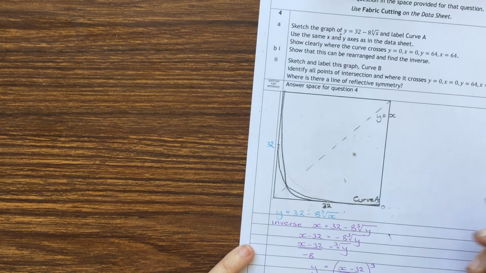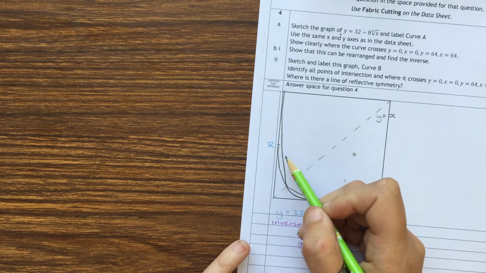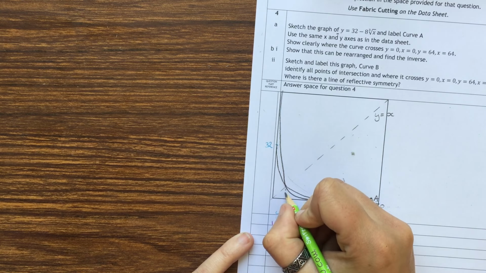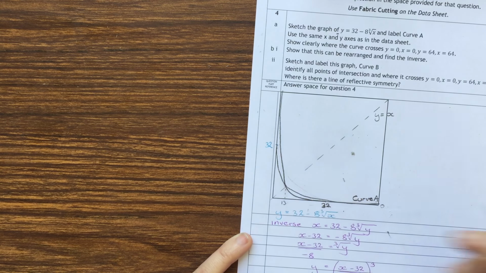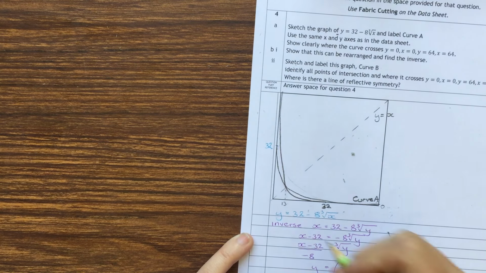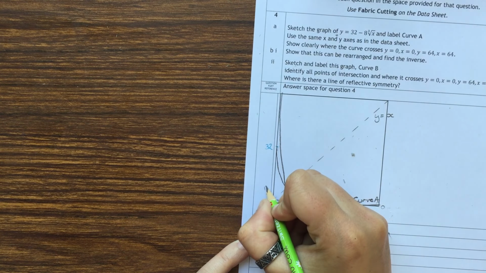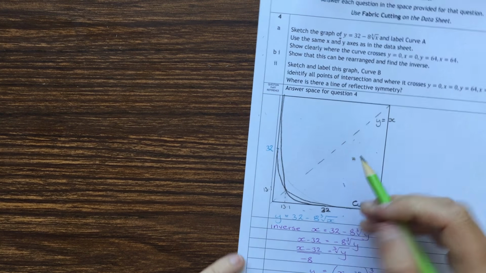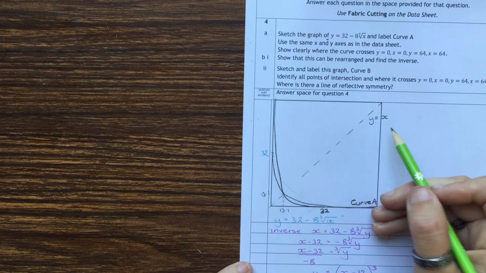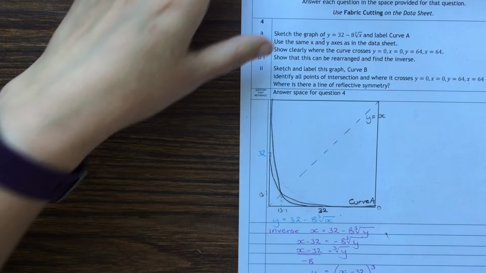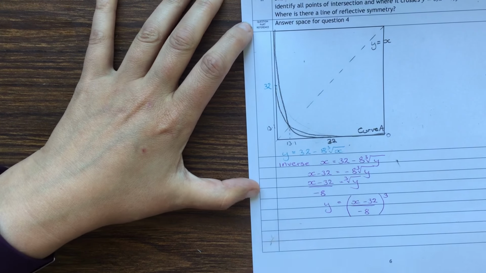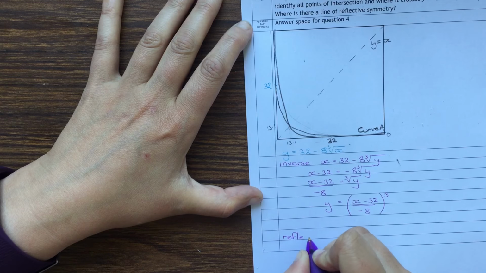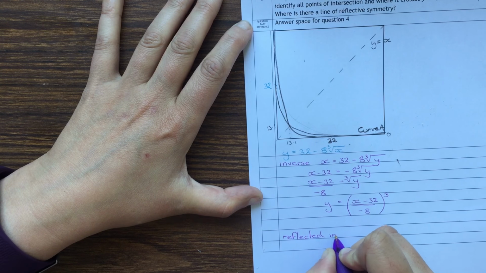So important things that you need to have marked on is the 32 in both directions, and the fact that this is at 13.1 and that is at 13.1. The line of reflection or symmetry is y equals x, because that's what's true for any inverse. So it's reflected in y equals x.